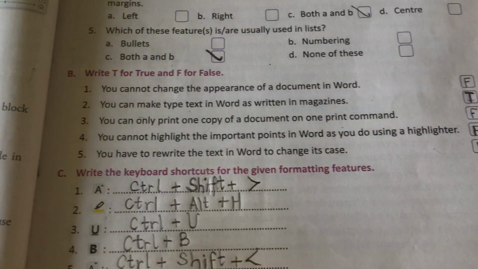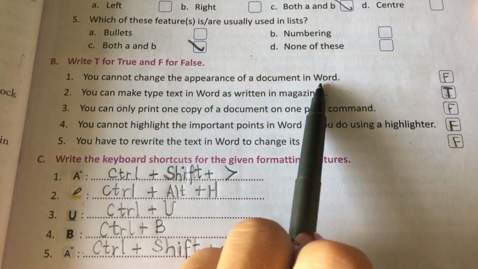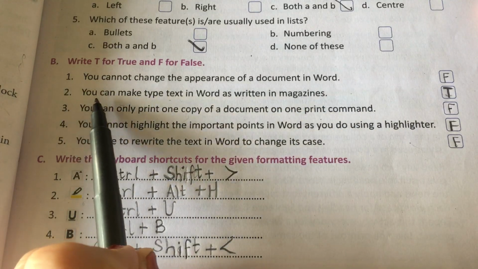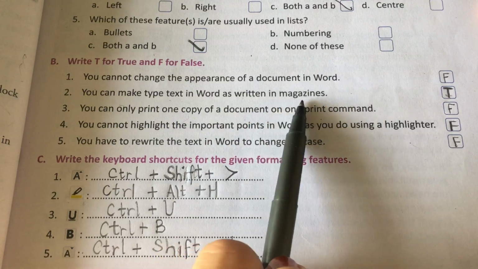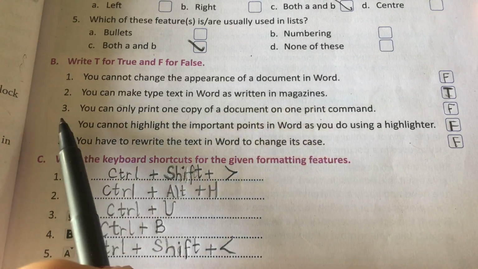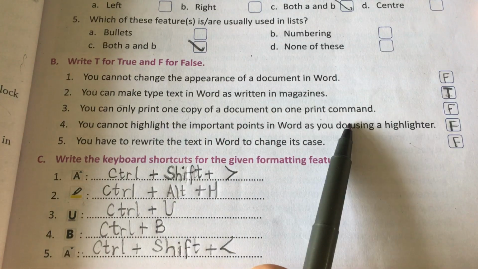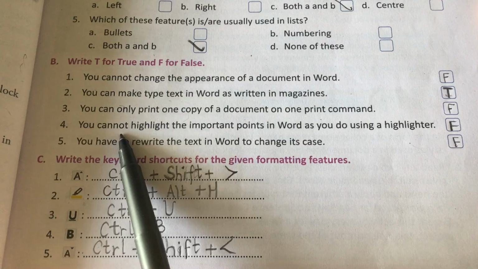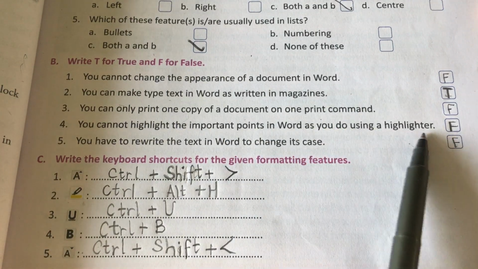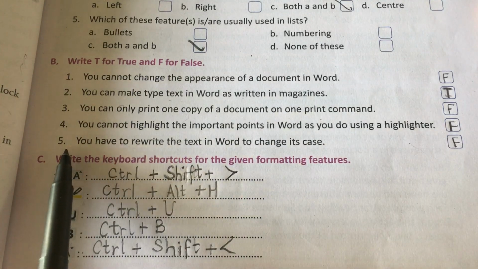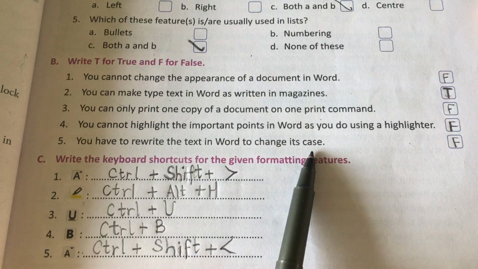Now, true and false. Number 1. You cannot change the appearance of a document in Word. False. 2. You can make type text in Word as written in magazine. True. 3. You can only print one copy of a document on one print command. False. 4. You cannot highlight the important points in Word as you do using a highlighter. False. And 5. You have to rewrite the text in Word to change its case. False.